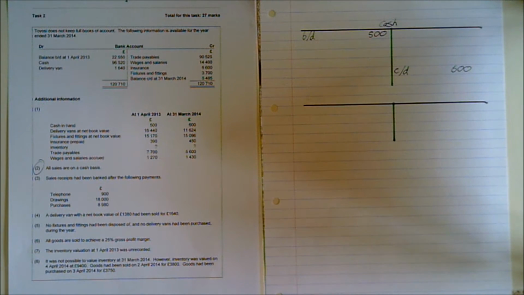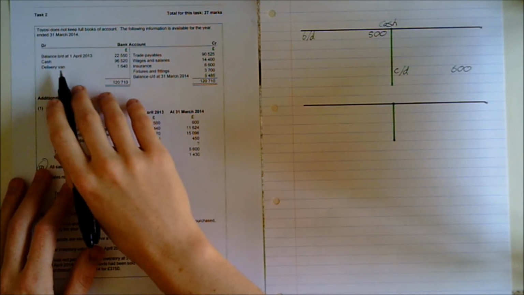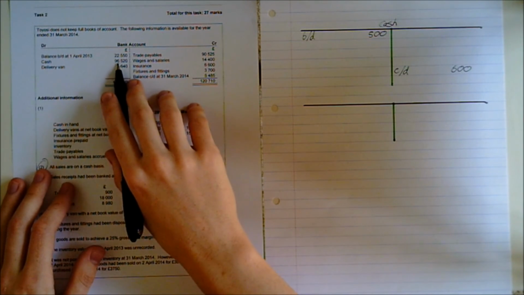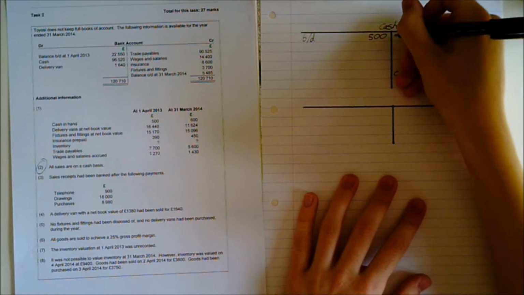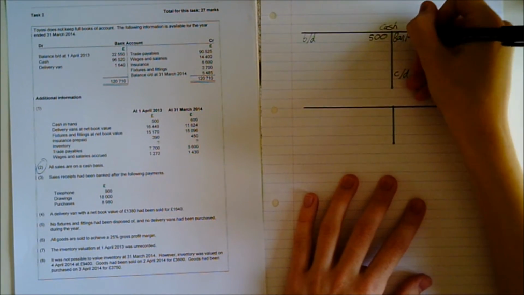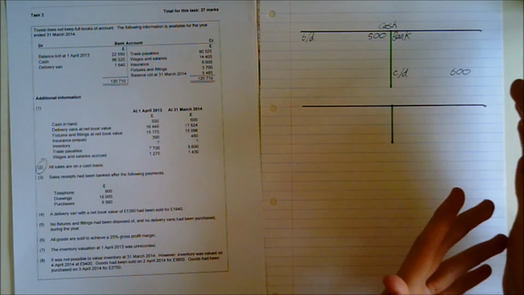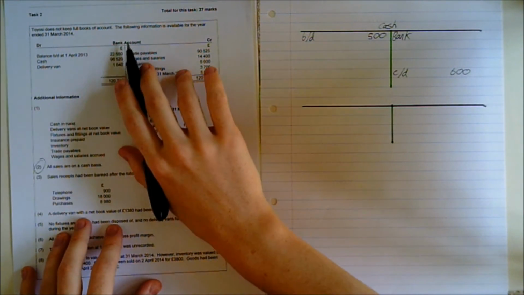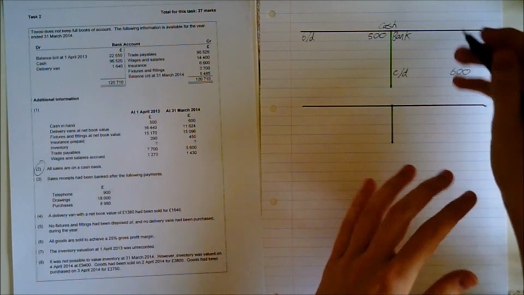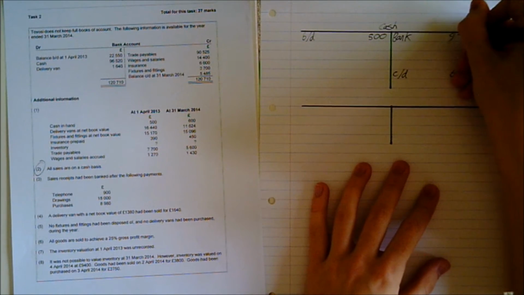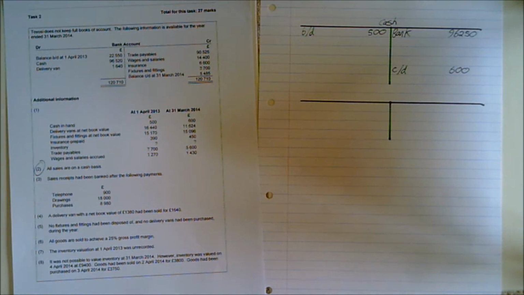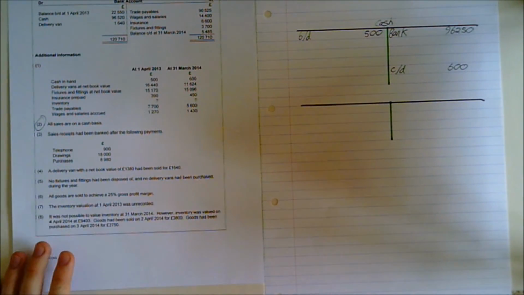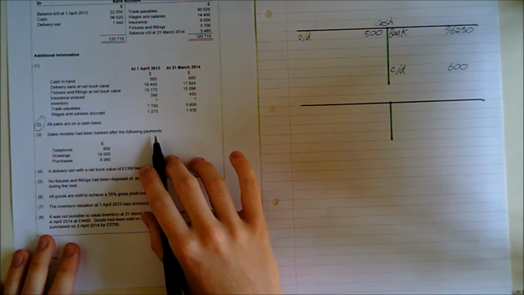So first of all, what you can notice from the bank account is we've banked 96,250, so we've taken money out of our pocket and just put it in the bank. So that's going to be out of our cash account. Think of it, we have to have a debit and a credit for every transaction. We've got a debit here in the bank account, so we're going to have a credit in the cash account. So that's going to be 96,250.